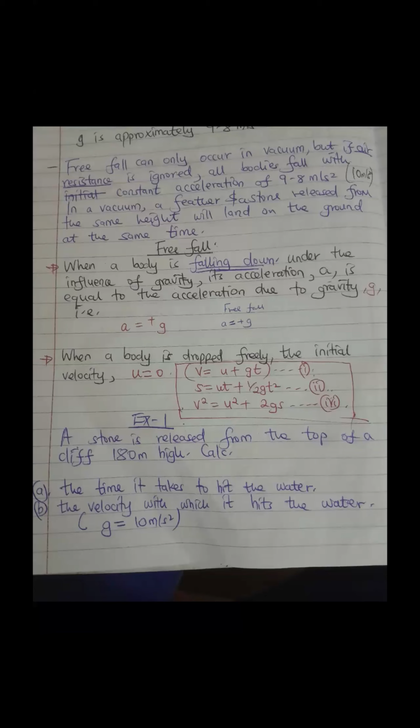Question number 3. Let me share question number 3. Meanwhile, as I share, I will also read that question. A body is projected vertically with a velocity of 40 meters per second.